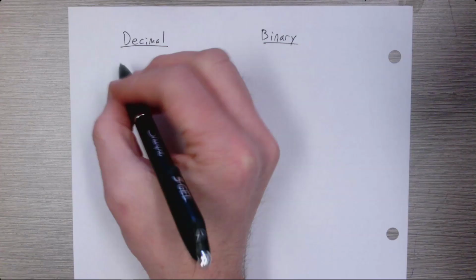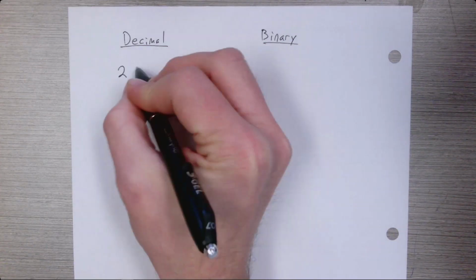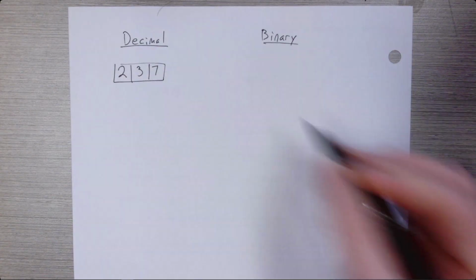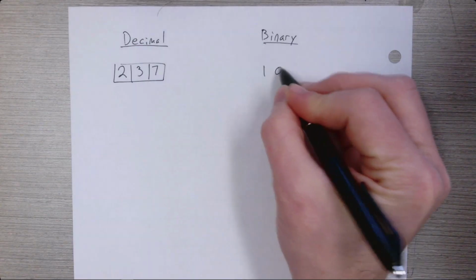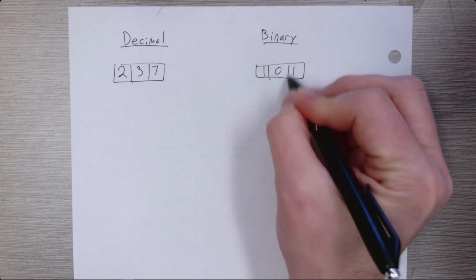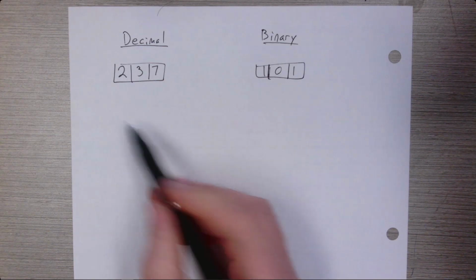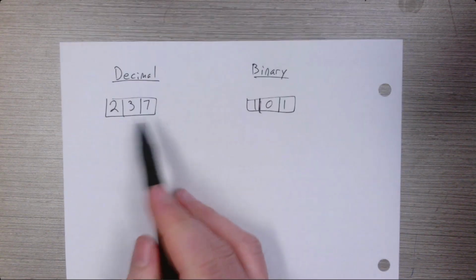Okay, so decimal is the base 10 number system, which we use. And we'll talk about what that means in a second. And binary is a base 2 number system that electronics use, digital electronics use. So what is this base system about?